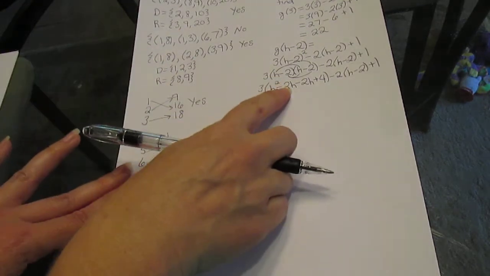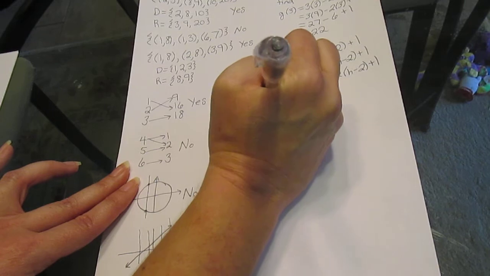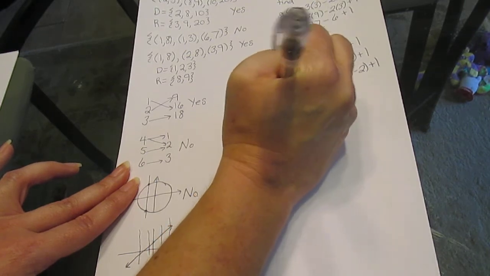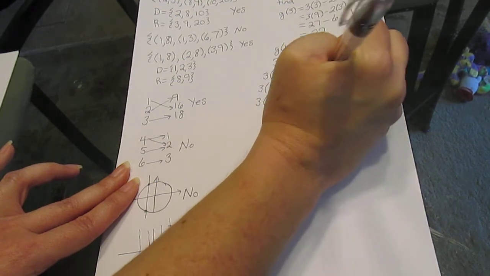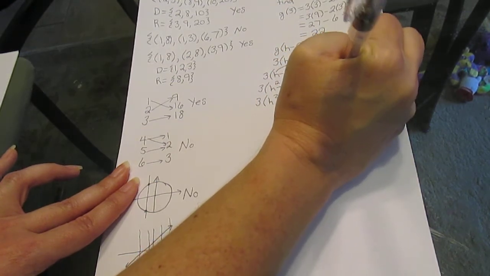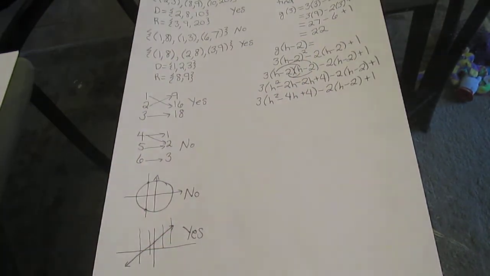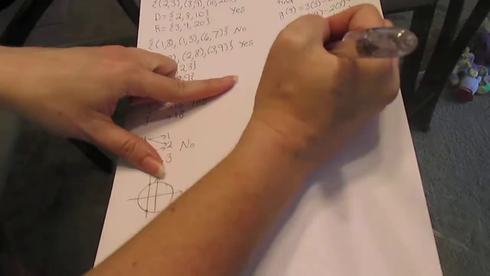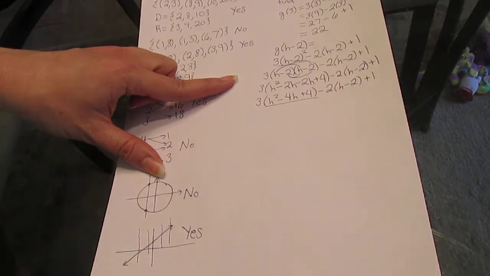Okay, then let's go ahead and simplify inside here. We'll add those like terms. So we've got h squared minus 4h plus 4. Okay, and before we finish this one up, I just want to remind you of the shortcut. We could have gone directly from here to here if we remembered the shortcut.